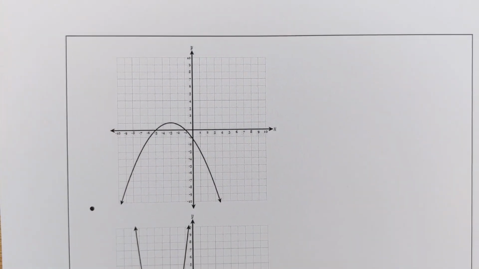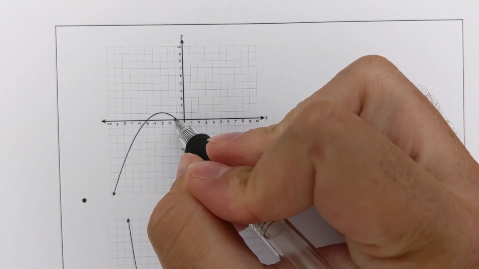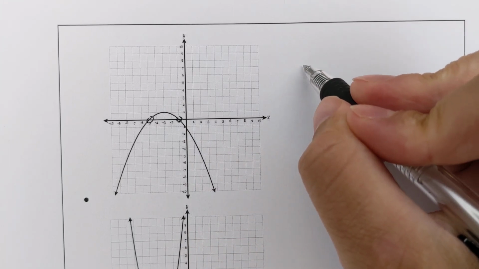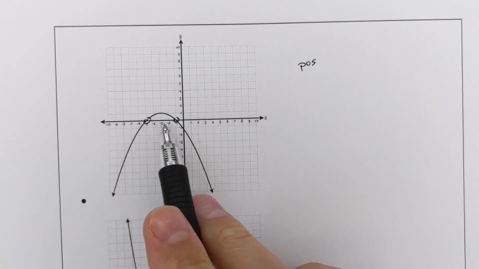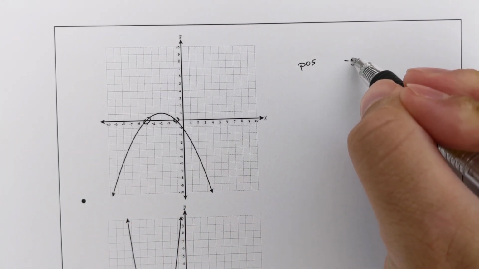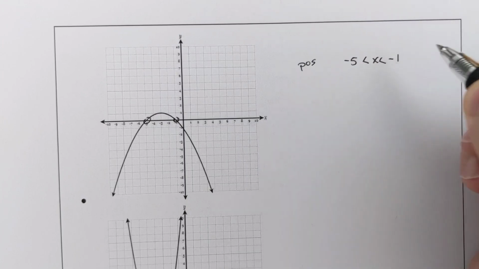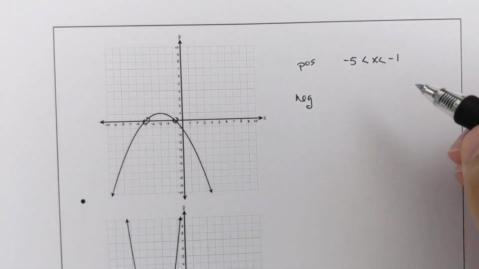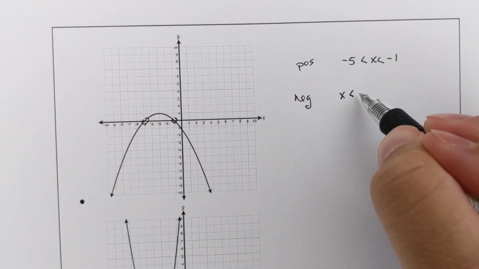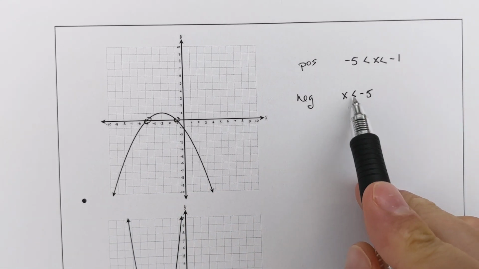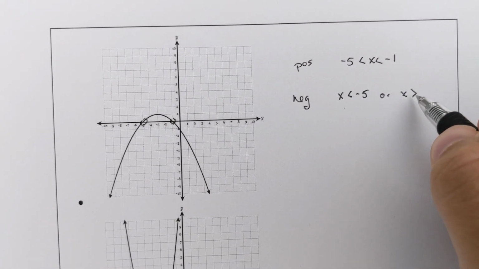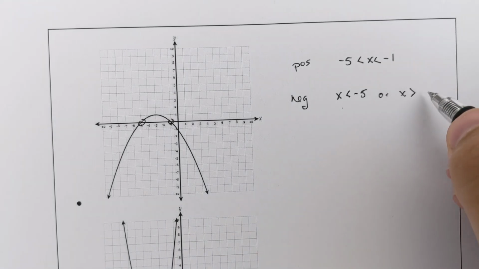All right, so next one. So once again, find your zeros first, so there and there. So at -5 and -1. So this graph is positive in the middle, so between -5 and -1, it's positive. So negative is this part here, everywhere left of -5, so it points to the left, or everywhere to the right of -1, points to the right.